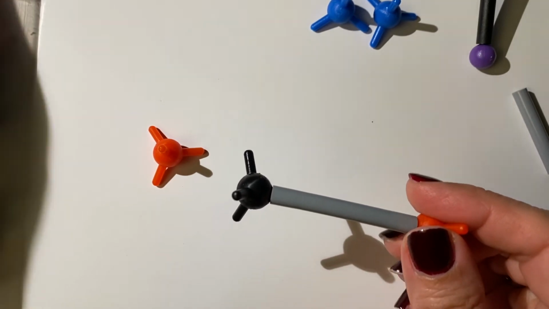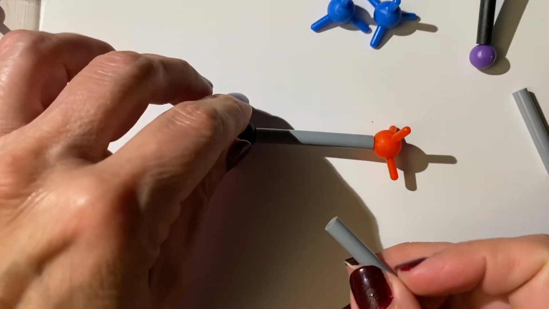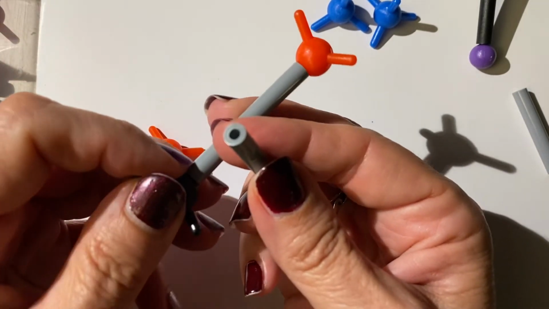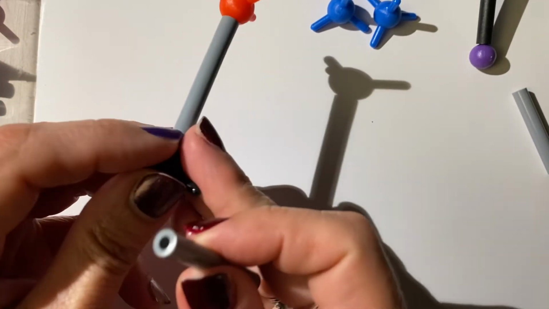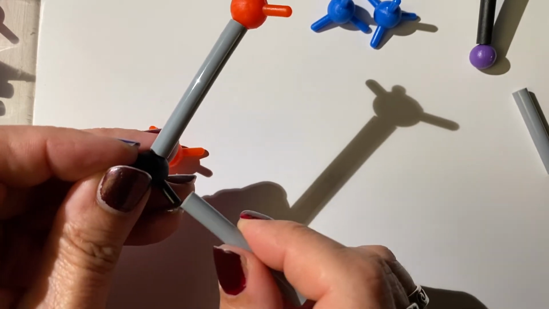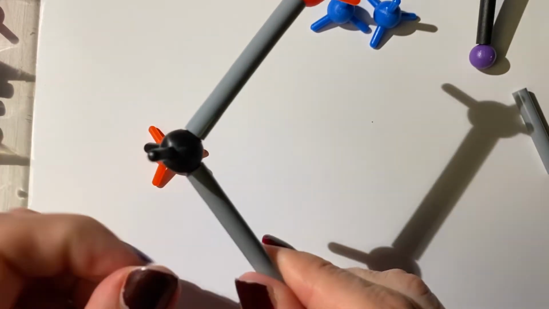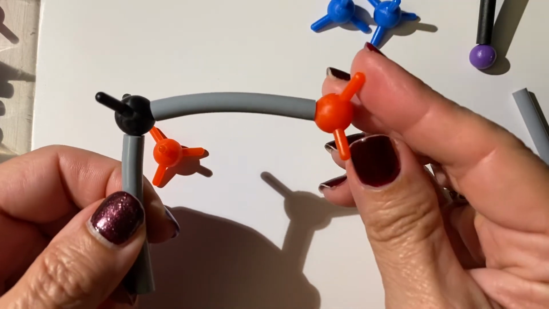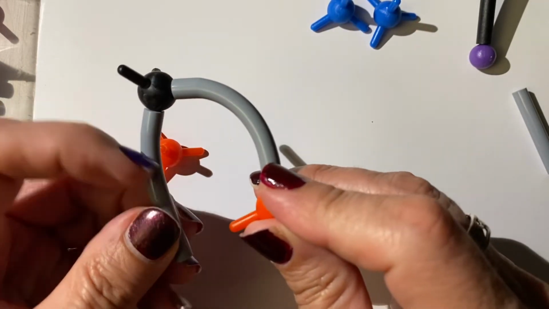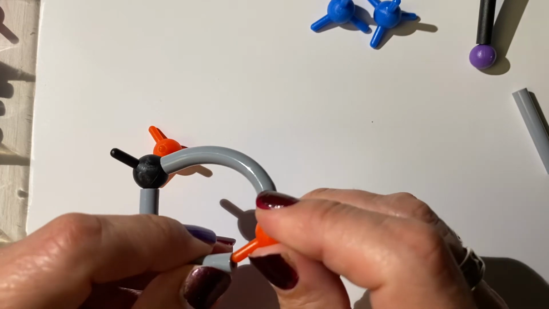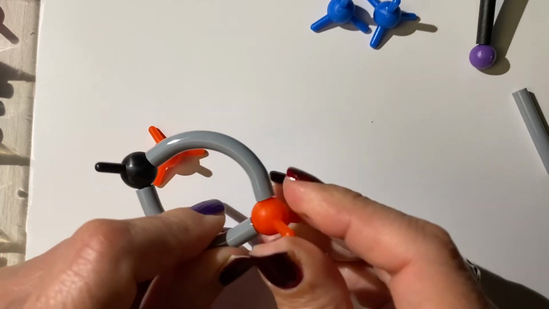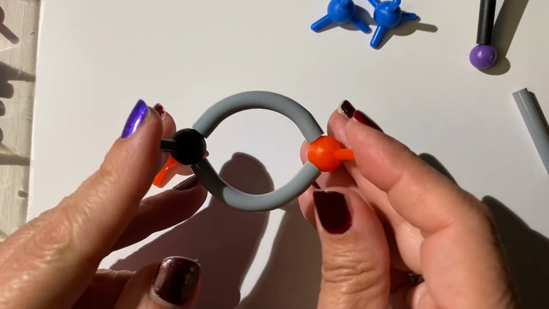I'll get another one here. And this is when we bend it. So we now plug it in, and here's when we bend it. And we have now created a double bond.